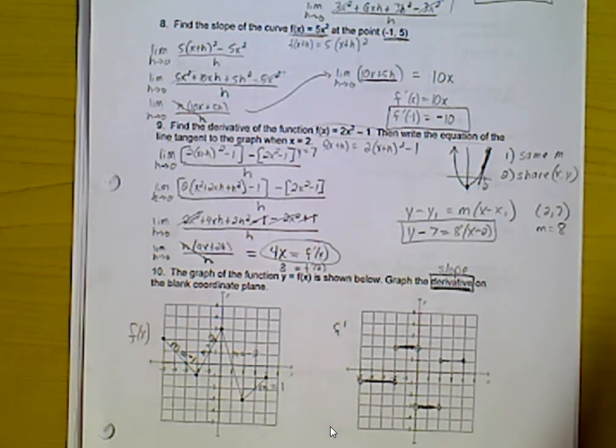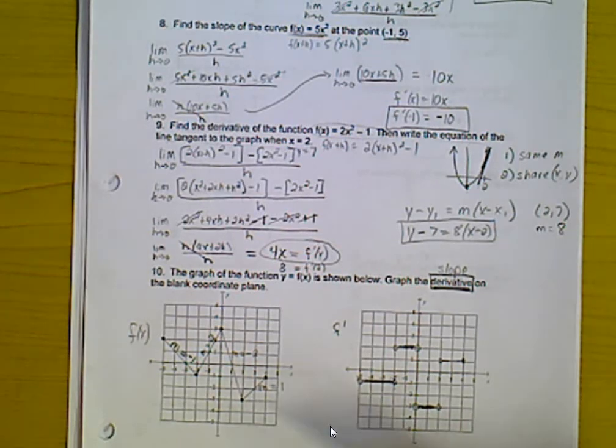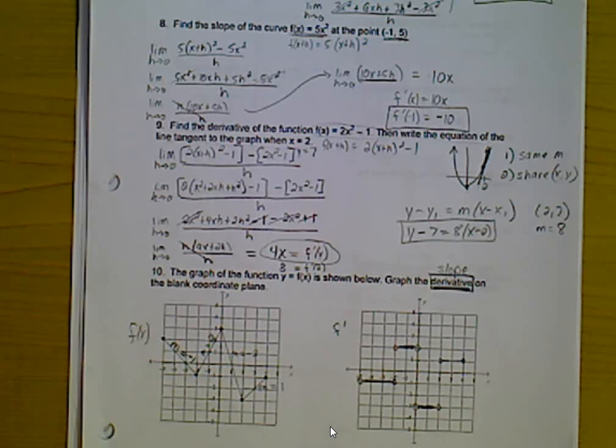Okay. That's our derivative graph. It's just the slope of this graph anywhere we want it. Got it? Great. Moving on. The never-ending notes.